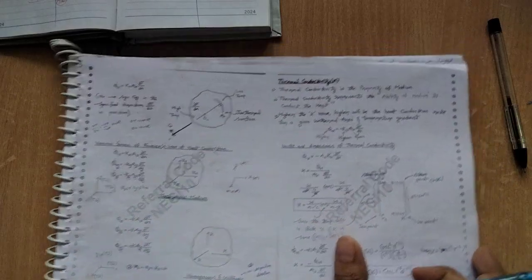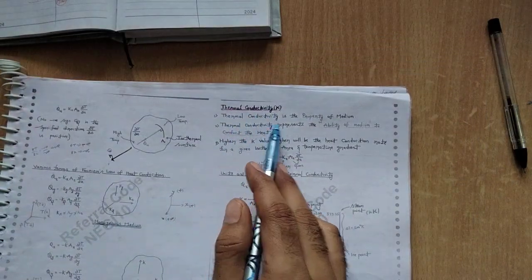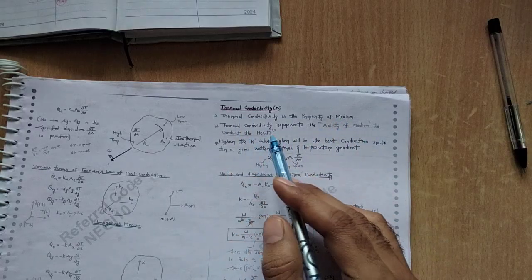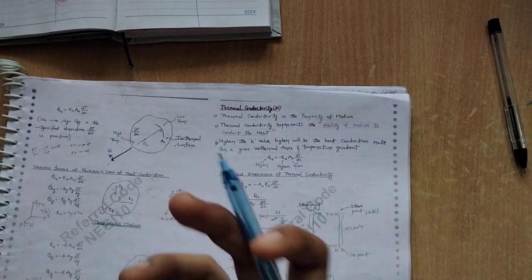So what is thermal conductivity? Thermal conductivity is a property of the medium. Thermal conductivity is the ability of the medium to conduct heat. How much ability the medium has to conduct the heat.